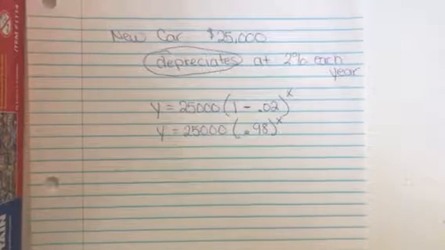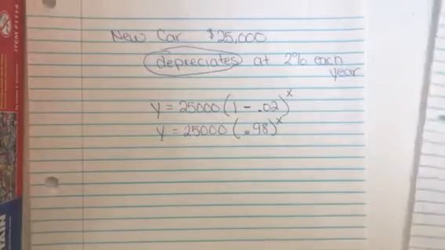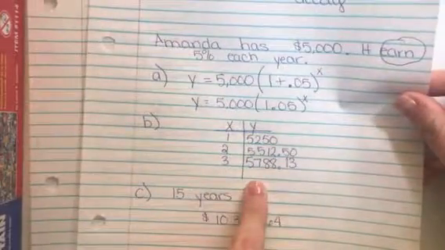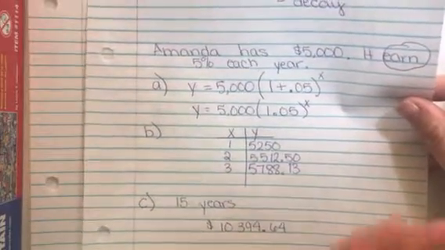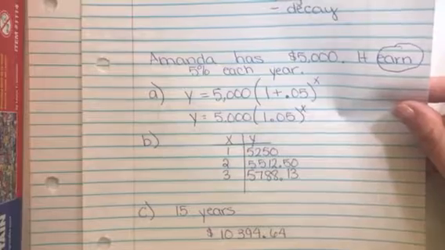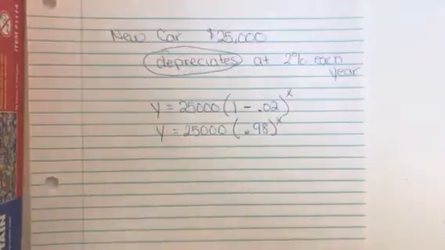I could do all of those same things that I talked about in the first problem, right? I could make a table of what the cost of the car is going to be over the next 5 years. I could tell you what the cost of the car will be 20 years after you buy it, whatever.